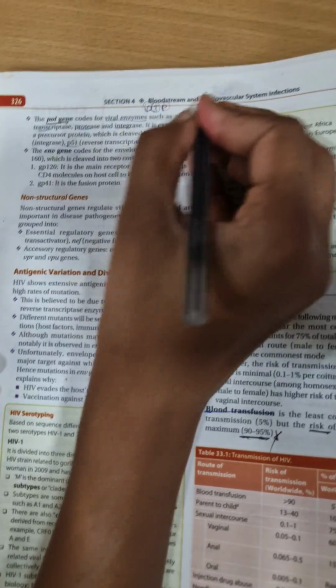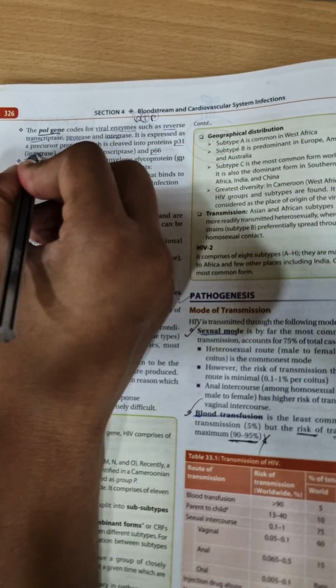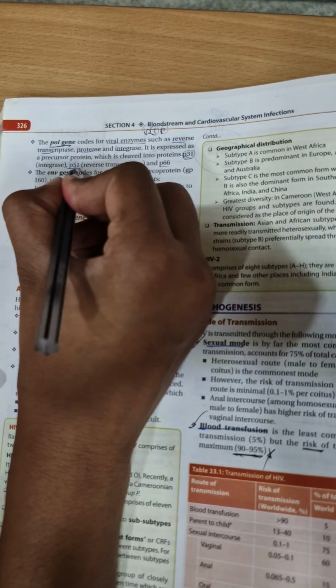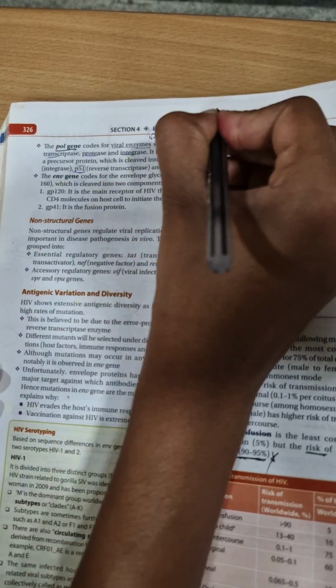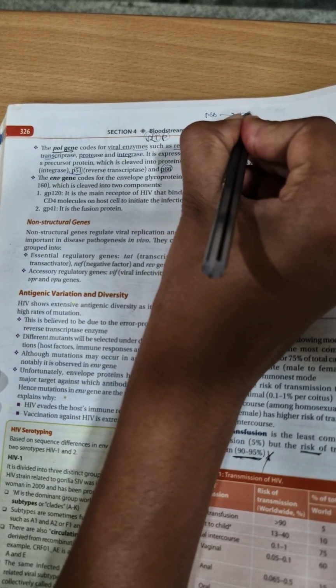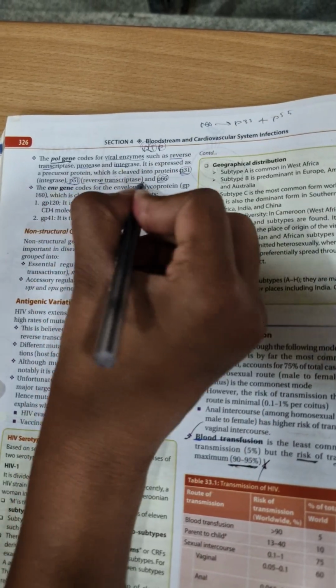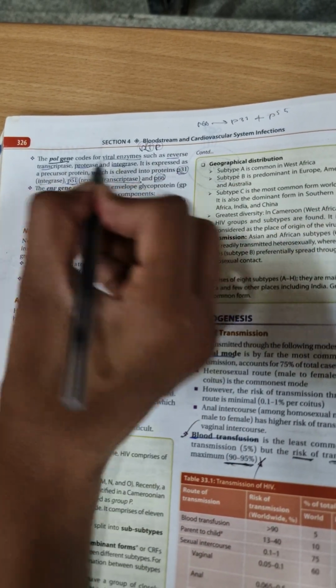The POL gene codes for the viral enzymes, that is RIP. I asked you to remember RIP: R for reverse transcriptase, I for integrase and P for protease. It is expressed as a precursor protein which is cleaved into P31 and P66. P66 is cleaved into P51 and P55. P55 codes for reverse transcriptase whereas P31 codes for integrase.